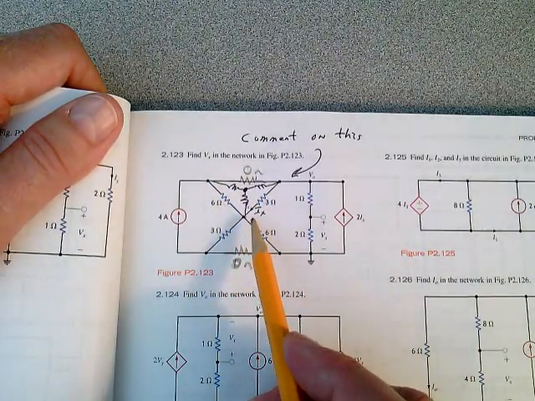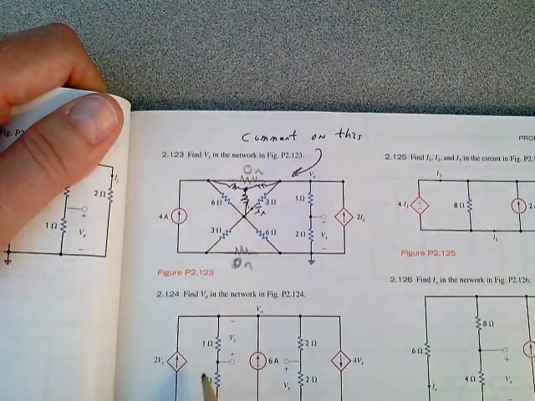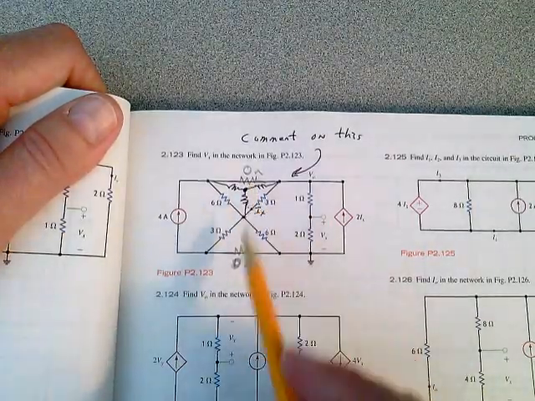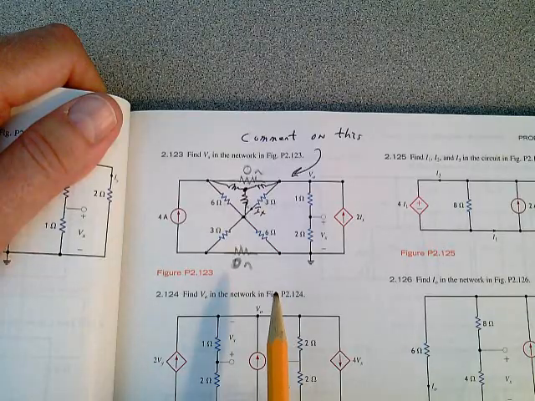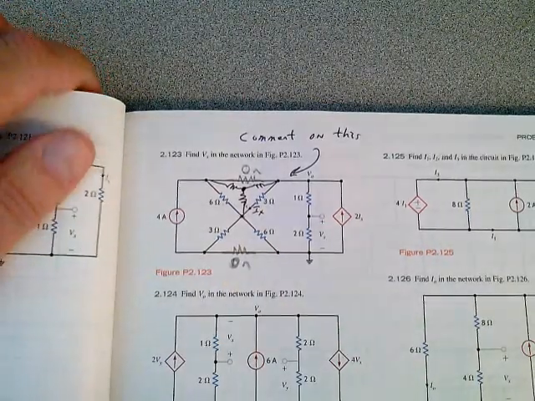You don't have to use delta to Y transformations here because that value is 0. If you did, you'd get the same answer. You might want to try it. And that concludes this lecture.